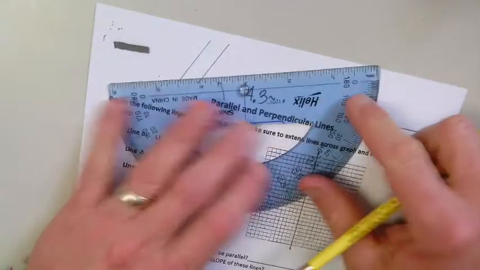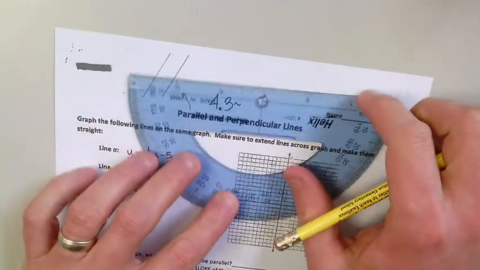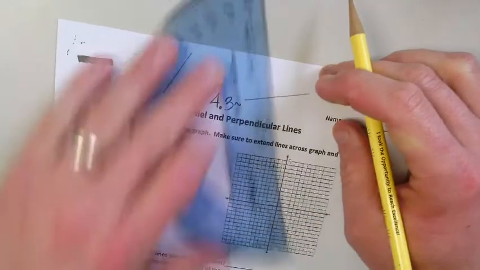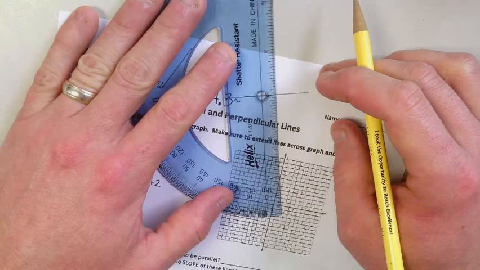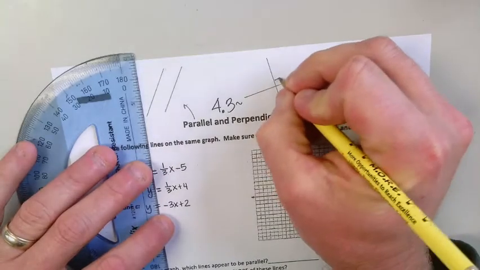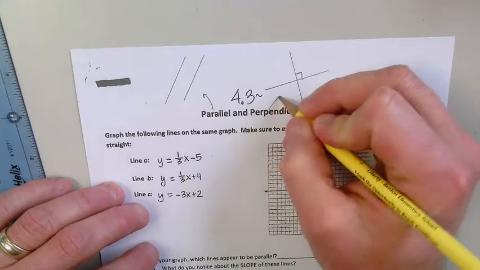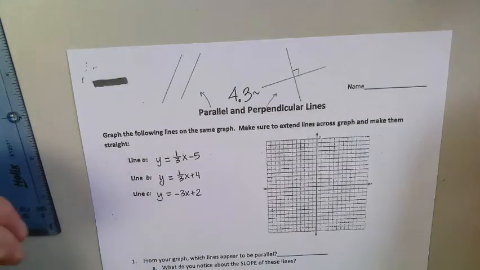Perpendicular lines, by definition, are two lines that intersect to form a right angle. So if I have a line like that, and then I form another line like this, they intersect to form a right angle right there. So the difference between parallel and perpendicular, for all intents and purposes right now, is just that.